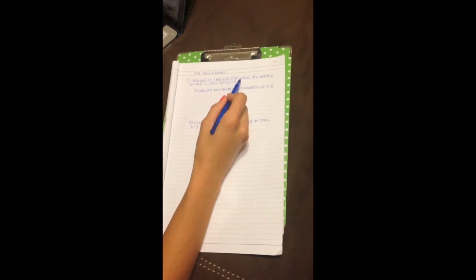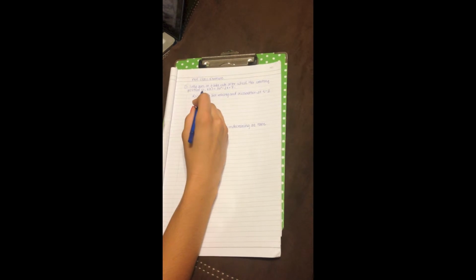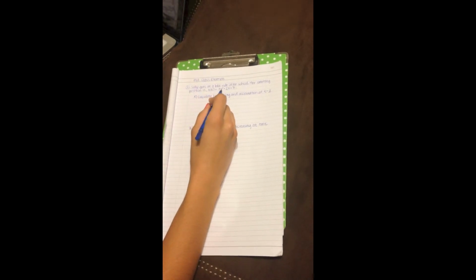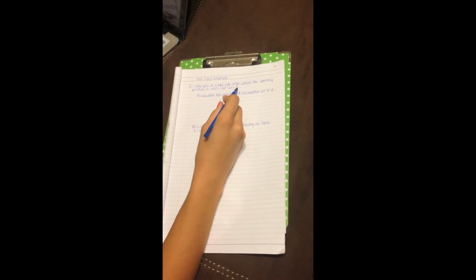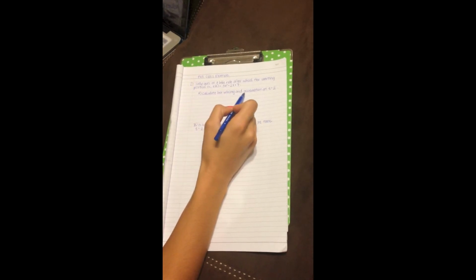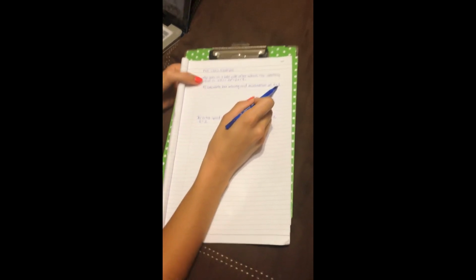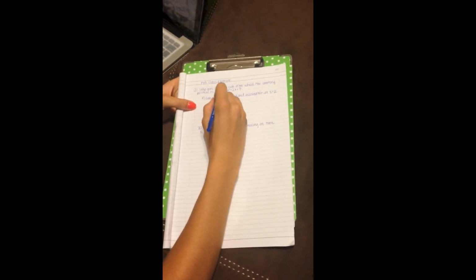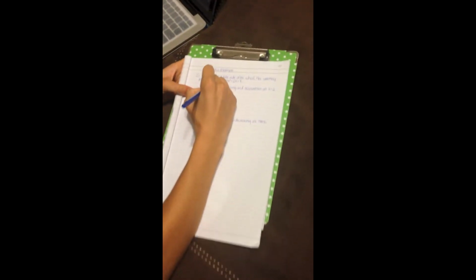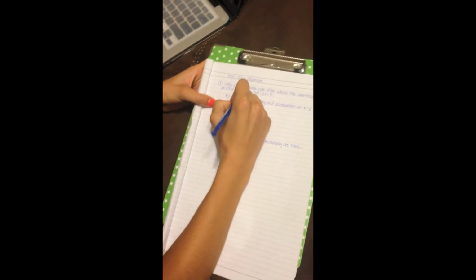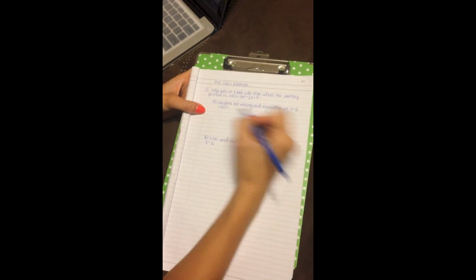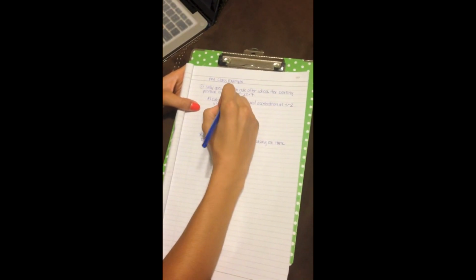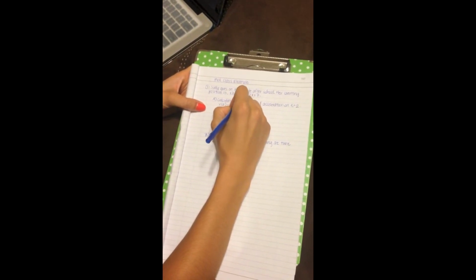Sally goes on a bike ride after school. Her starting position is x of t equals 3x squared plus 2x plus 7. We have to calculate her velocity and acceleration at t equals 2. So first we're going to take this x of t polynomial to find v of t. To do that, you take the derivative of x of t. So v of t equals 6x plus 2.